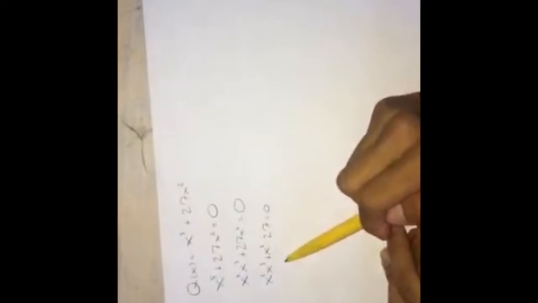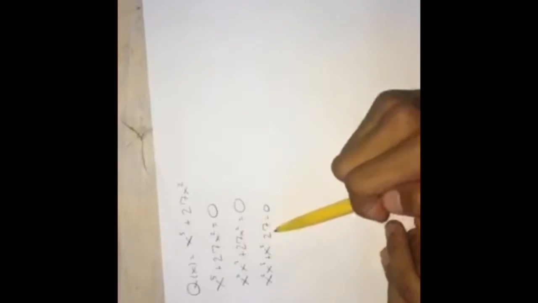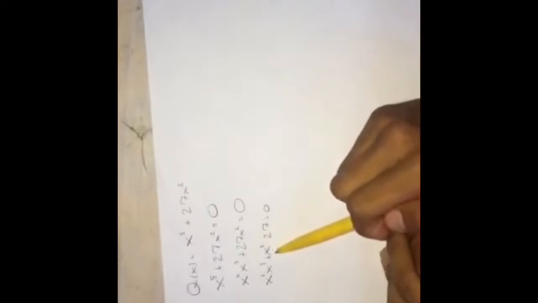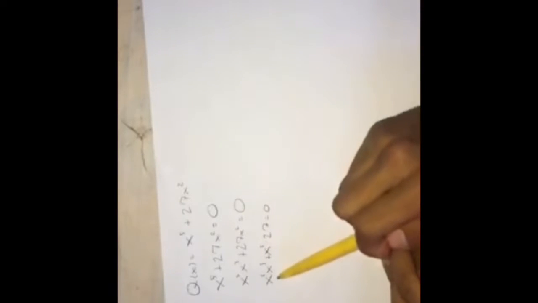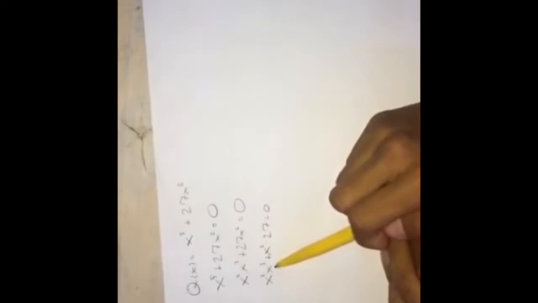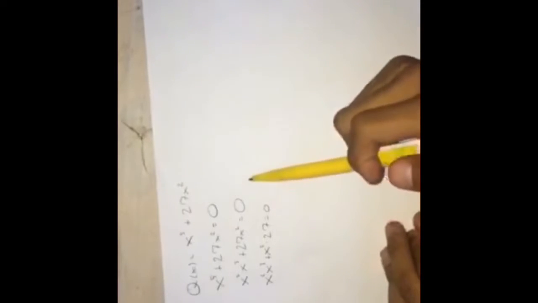Okay, and now I have factored out x squared from 27x squared. So I simply move the x squared in front of the number 27, and now 27 is being multiplied by x squared, and x squared times x cubed is still the same, and the whole equation is of course still equal to 0.